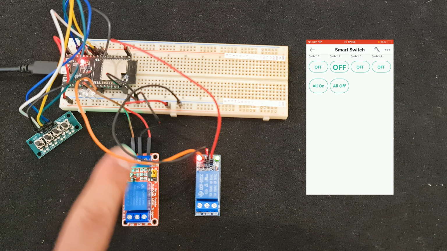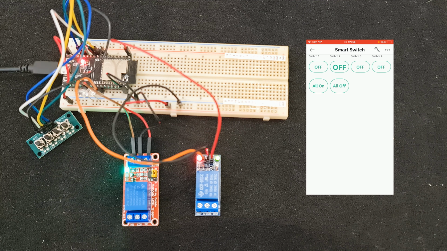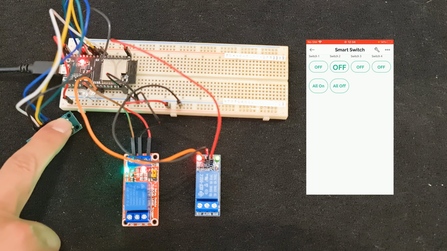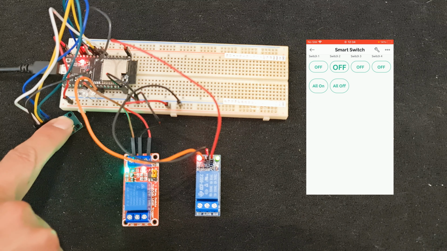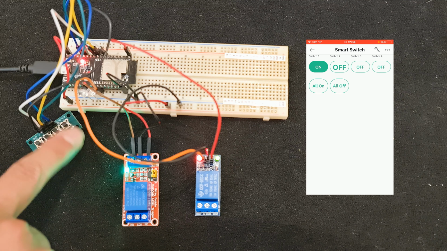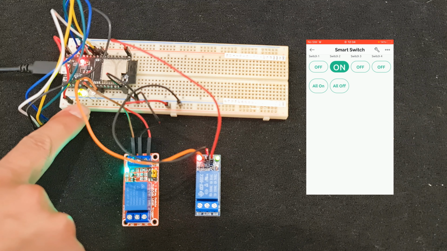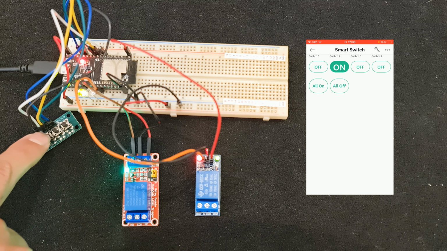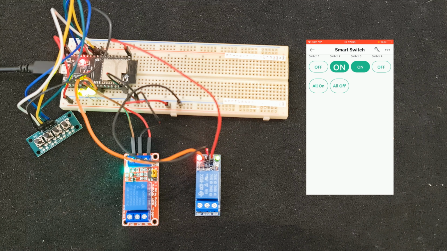Okay, we have a smart switch with ESP32 and the Blynk platform. This button triggers relay 1, this relay module. The second button triggers this LED, and the third button triggers the second LED.